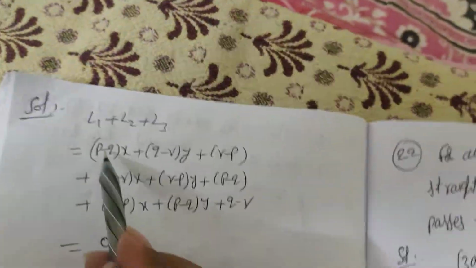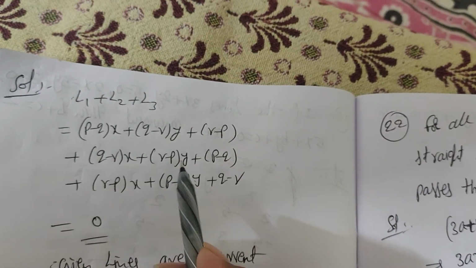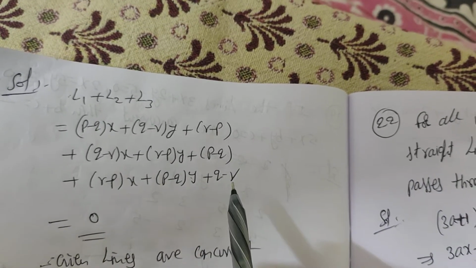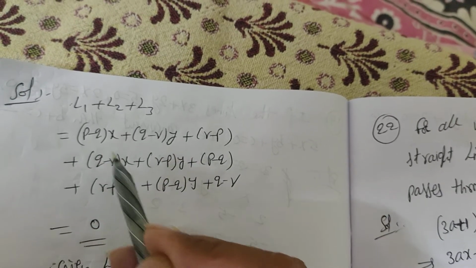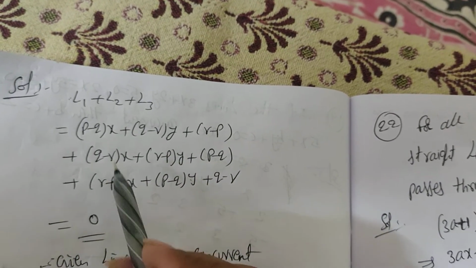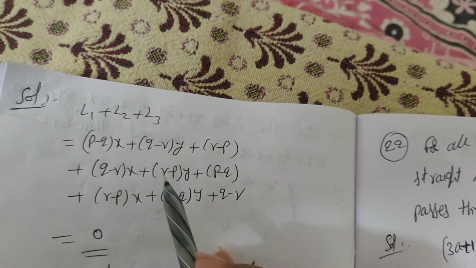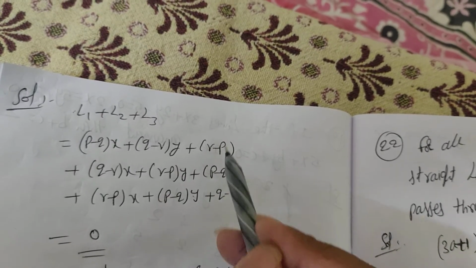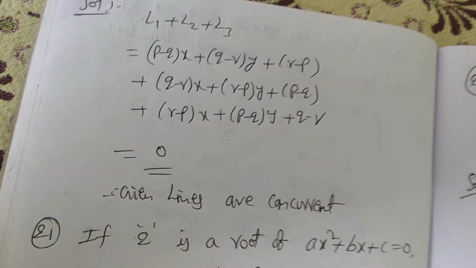So p minus q into x plus q minus r into y plus r minus p, plus q minus r into x plus r minus p into y plus p minus q, plus r minus p into x plus p minus q into y plus q minus r. So px minus px, qx minus qx, rx minus rx. Similarly qy minus qy, ry minus ry, py minus py, r minus r, p minus p, q minus q. All terms are zeros. So the given lines are concurrent.